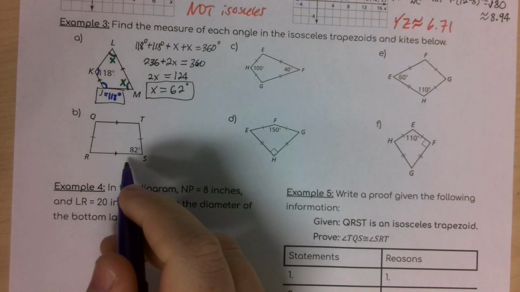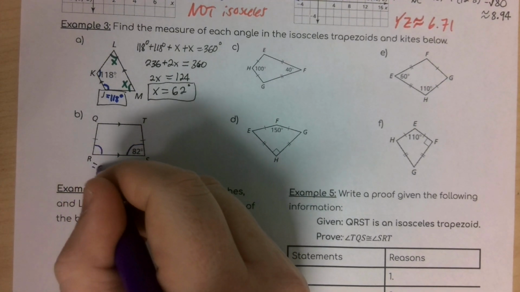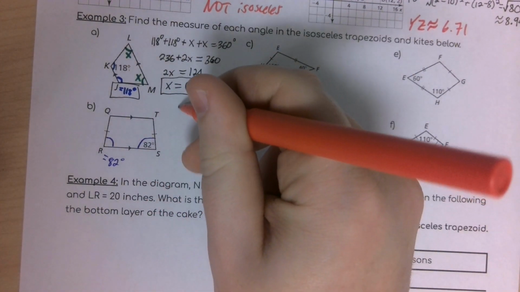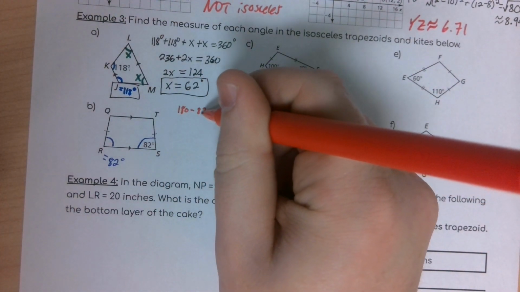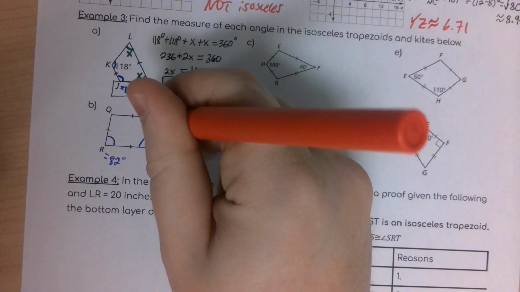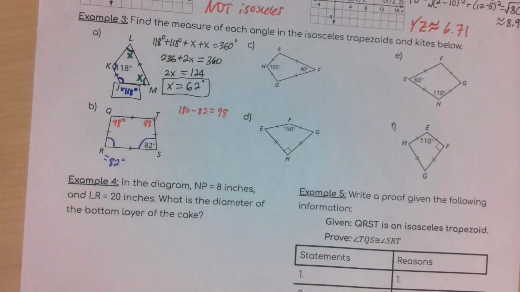So in part B, for instance, even though we know that these two angles will have to be the same, so R is 82 degrees, to find the other angles, to find the missing parts, we can just subtract from 180. 180 minus 82 is going to give us 98, so both T and Q are 98 degrees. Done. And if you check, you'll see that it adds up to 360. Very nice.